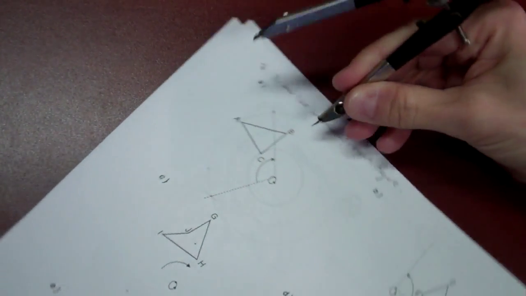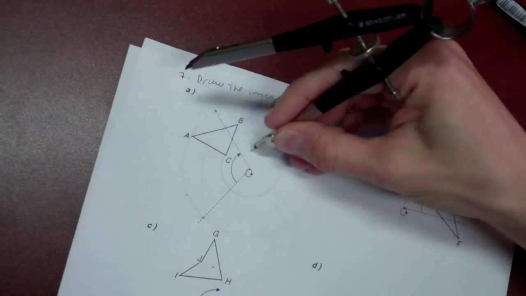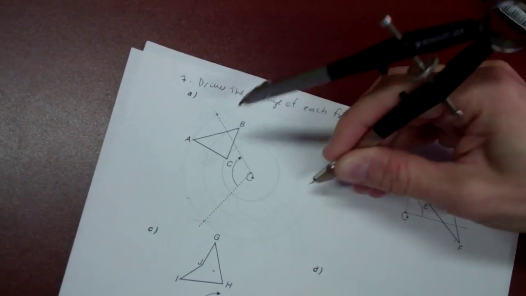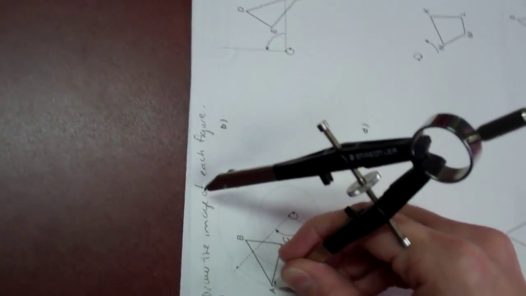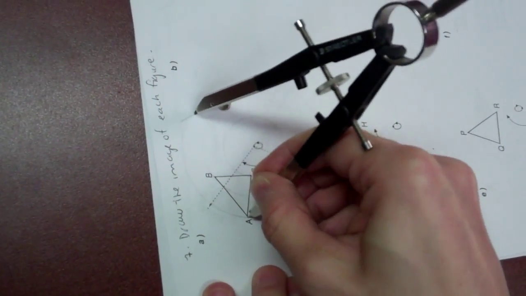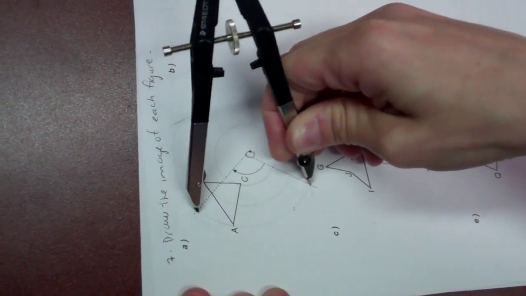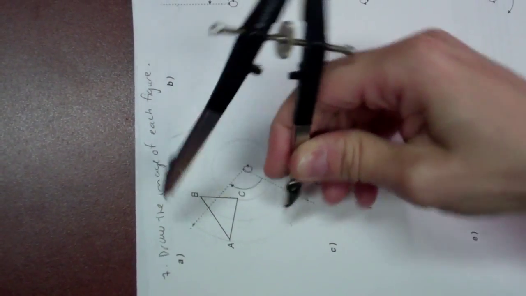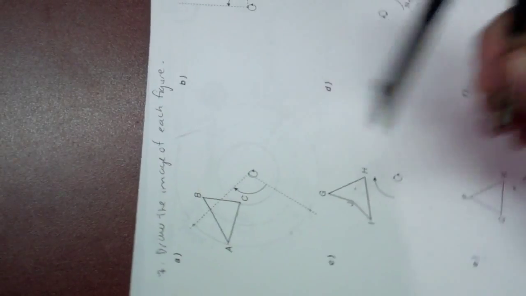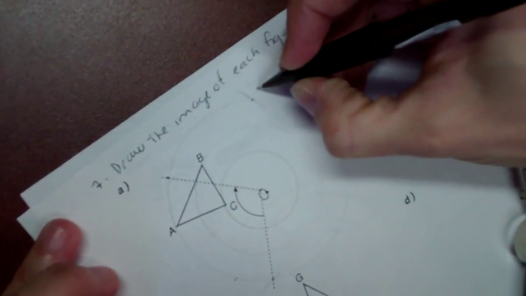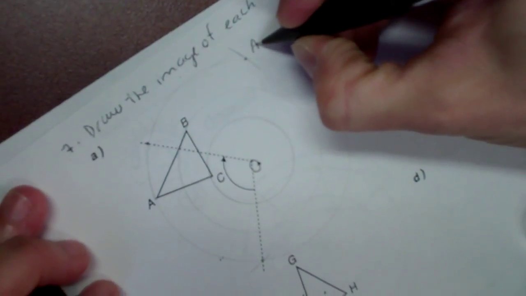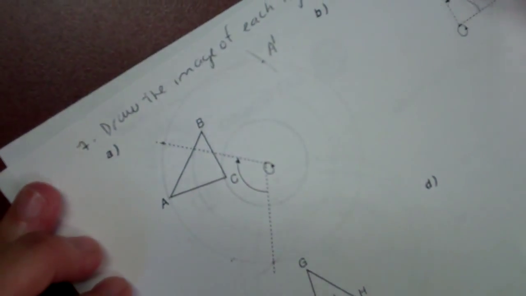And then you follow the arrow. The arrow is telling you to go clockwise. So I'm going to move my point A on that big circle, same distance. You see, this distance is the same. So now I can make a dot and show that this is the image of point A, A prime.